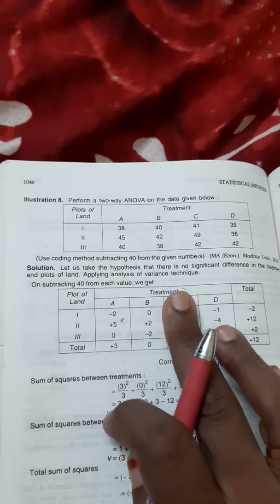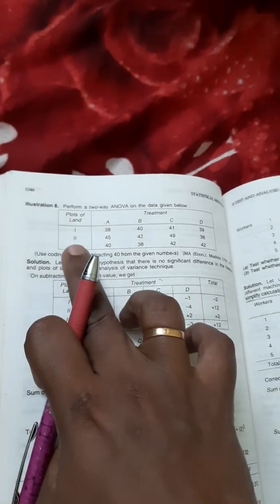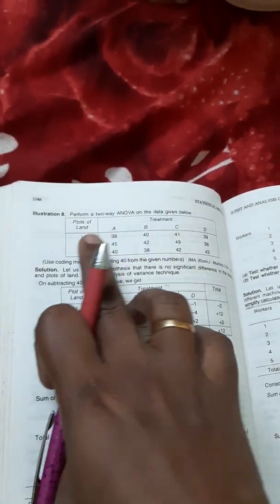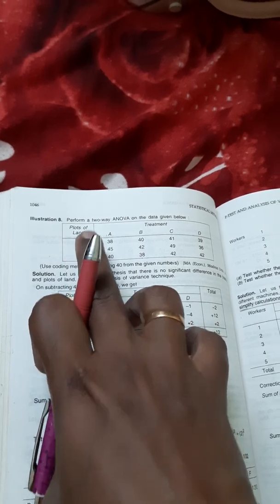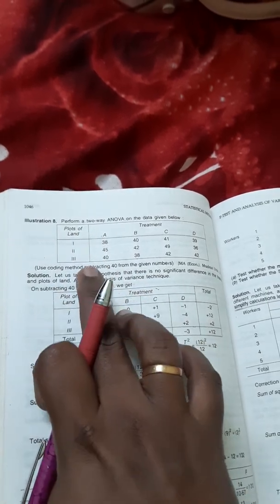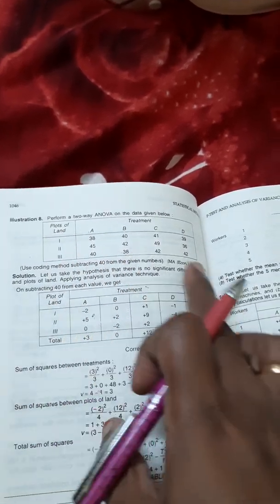So we will start with problem number 8. In problem illustration 8, perform a two-way ANOVA on the data given below. Here they have given plots of land and treatment. In plots of land, we have plots 1, 2, 3. These are called rows.